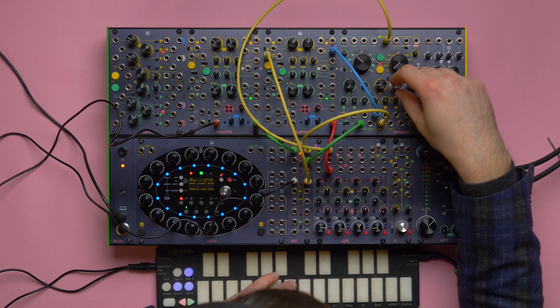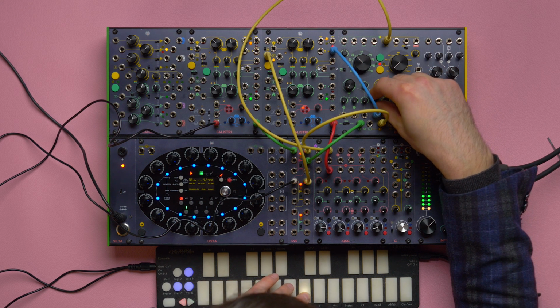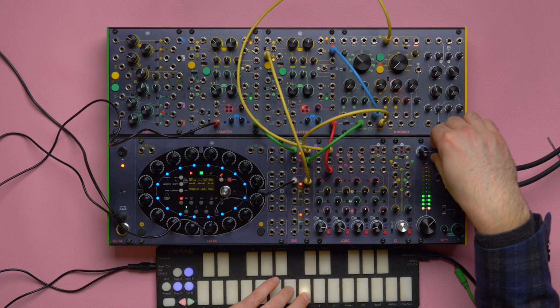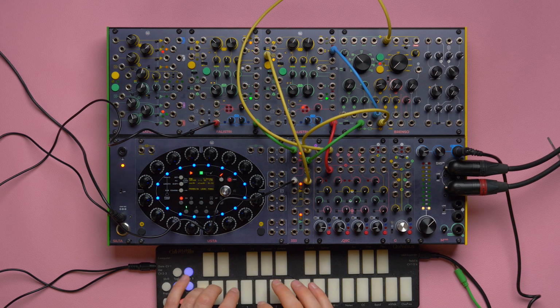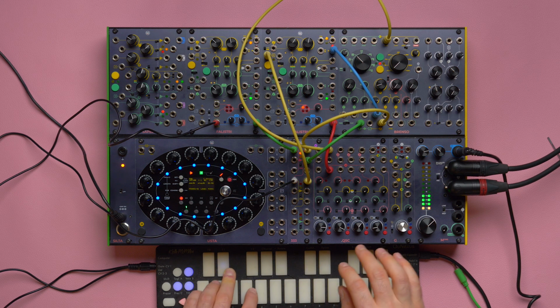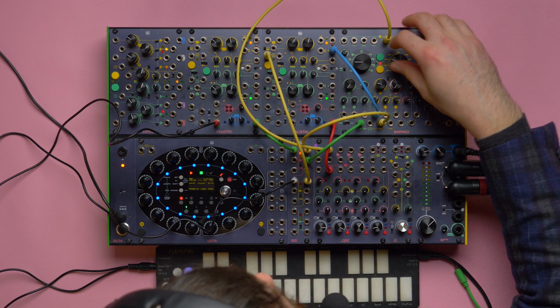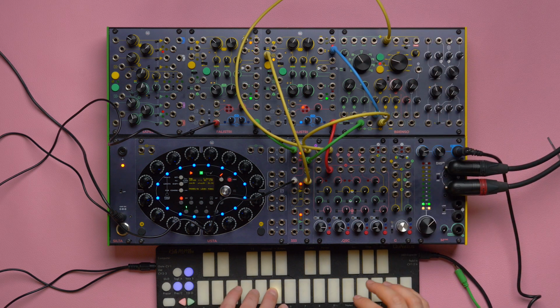And here I think I can dare to increase the modulation amount a little bit and bring in some extra high frequencies. And we can even transpose our carrier at this point.